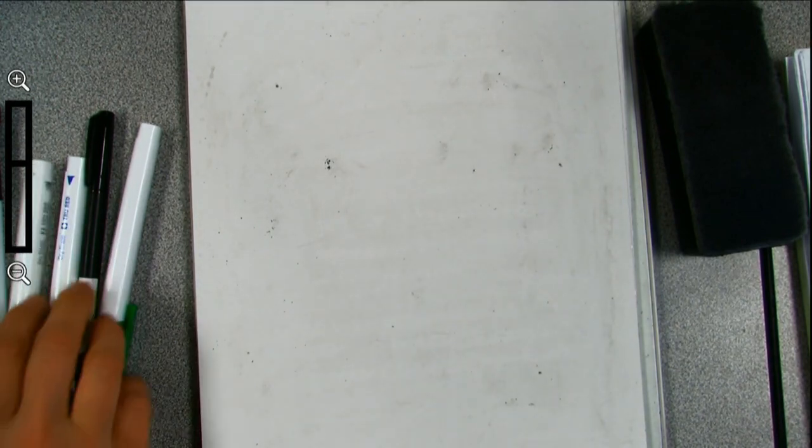All right, document camera, everybody sees the document camera. Yay, looks that way. Woohoo!